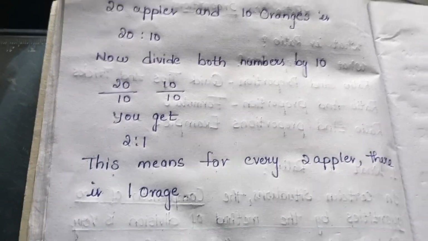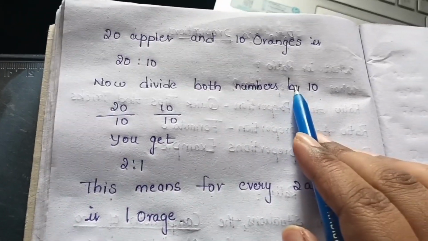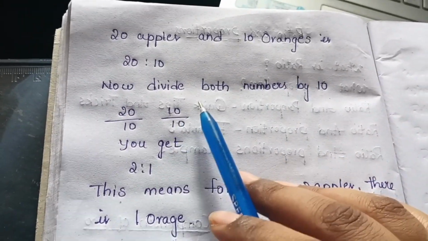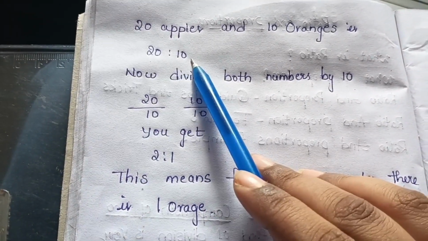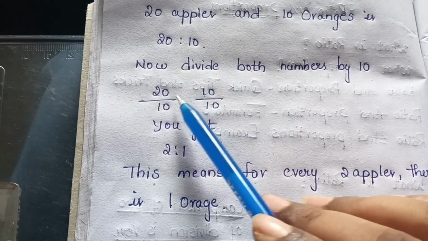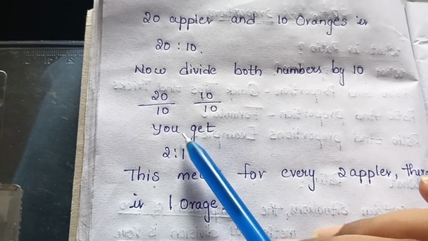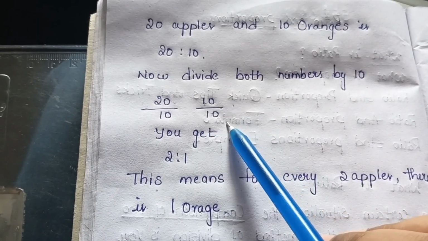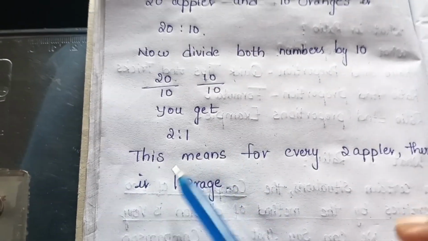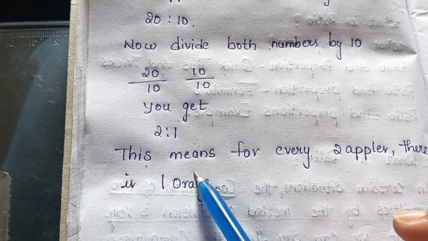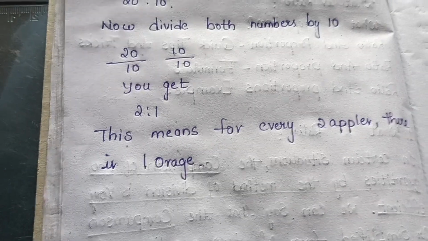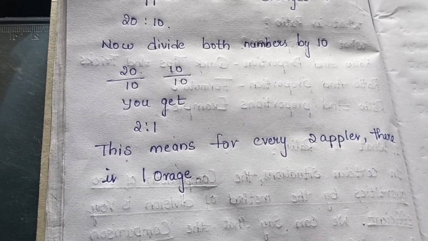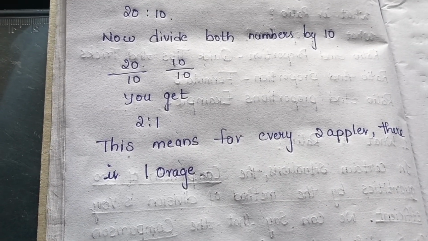Suppose there are 20 apples and 10 oranges. So the ratio of apples to oranges is 20 is to 10. Now divide both numbers by 10. So 20 by 10 and 10 by 10. You get 2 is to 1. So the simplest ratio is 2 is to 1. This means for every 2 apples there is 1 orange.